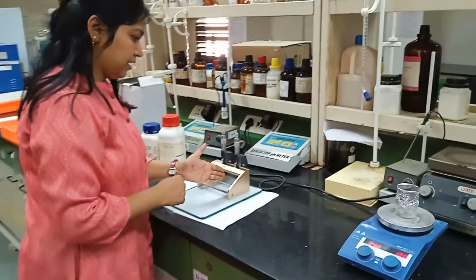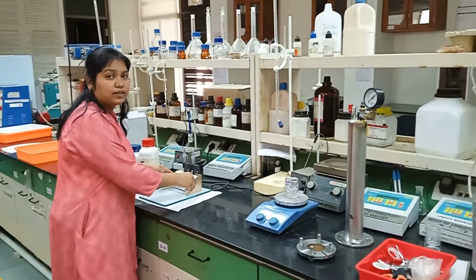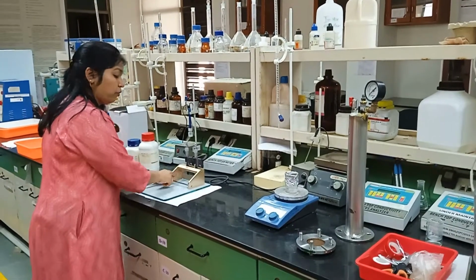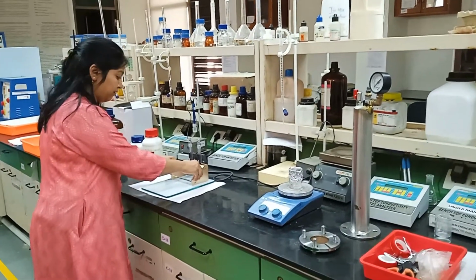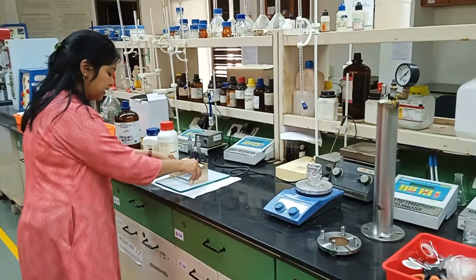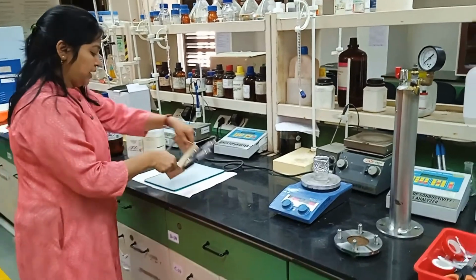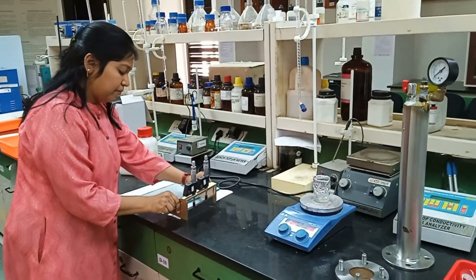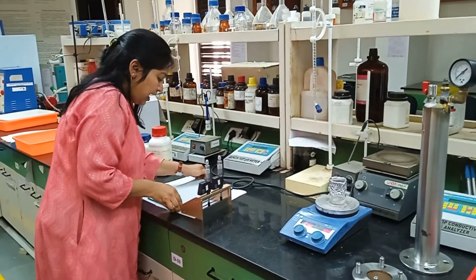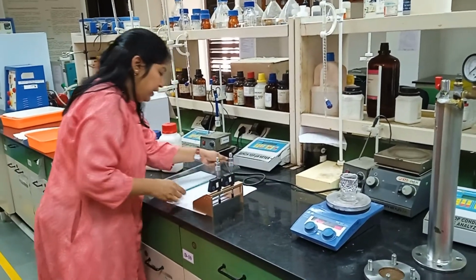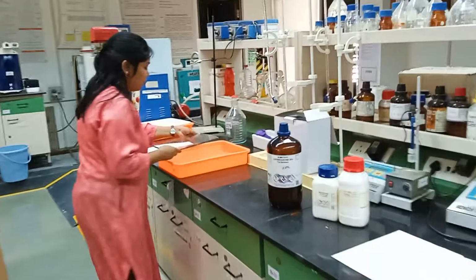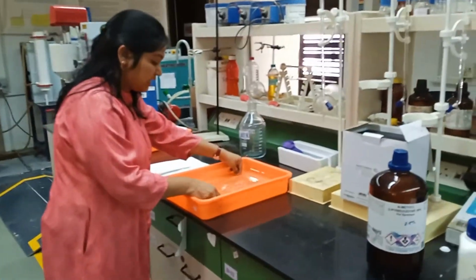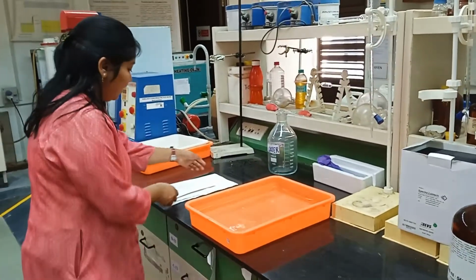Once the thickness is set, we pour the casting solution here, place the casting knife in that way, and cast the membrane. Then place the glass plate in deionized water for solidification. After that we get this membrane.